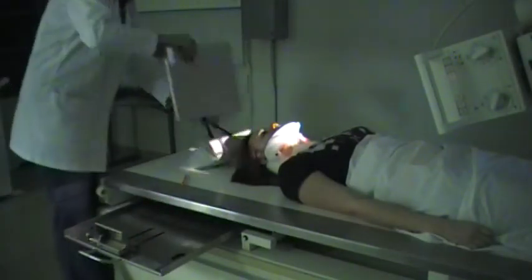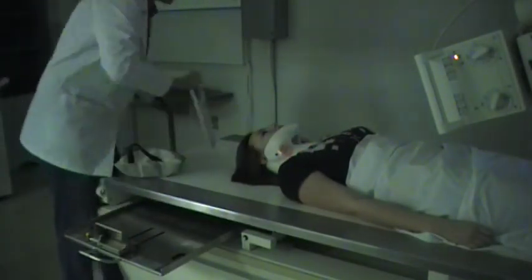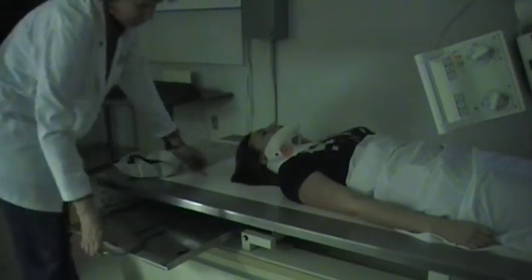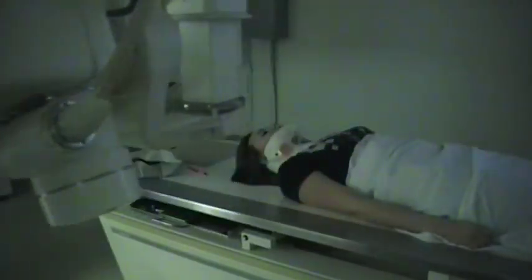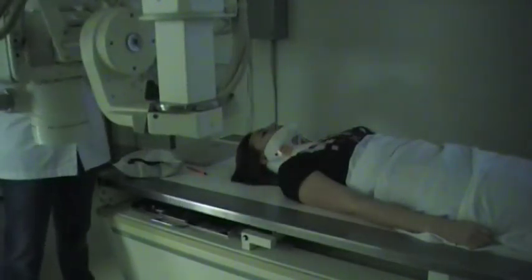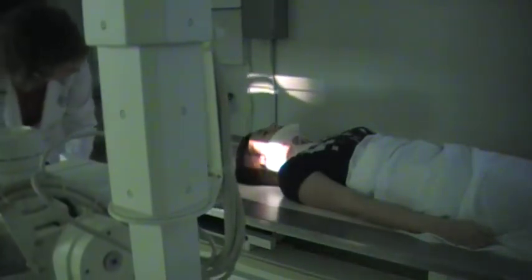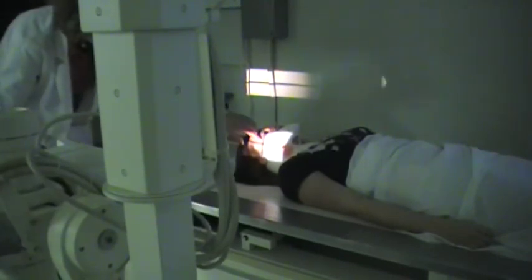Last, I'm going to do a cross-table lateral of the face in the dorsal decubitus position. So I'm going to bring the tube out to her right side. Now for facial bones, our central ray is going to enter between the outer canthus and the EAM. So we're going for that halfway point.